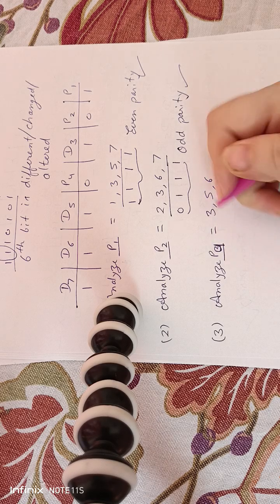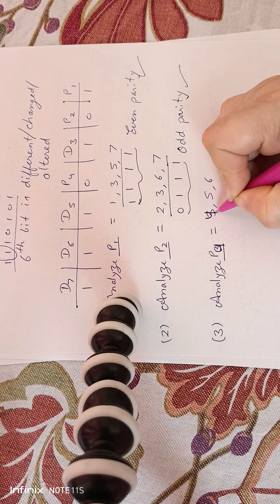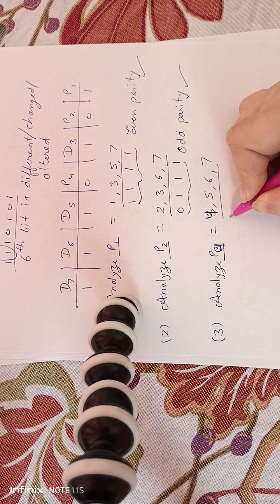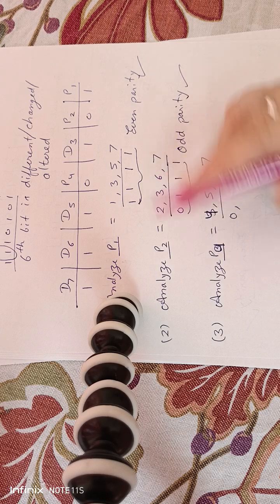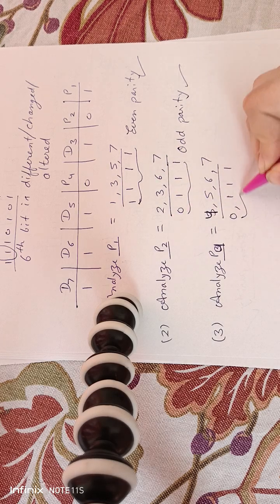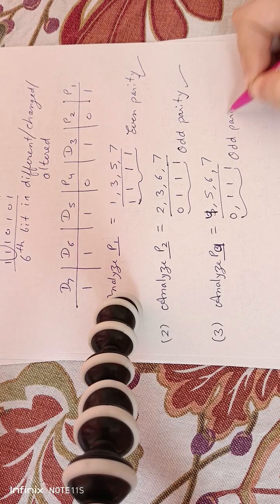I mistook it. So we have P4: 4, 5, 6 and 7. For 4 it is 0, and for 5, 6 and 7 it is 1, 1, 1. Right? So again, what type of parity do we have? Odd parity.